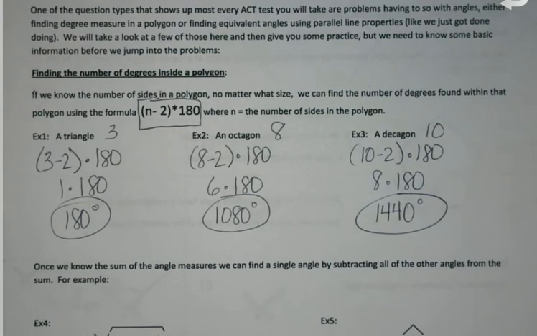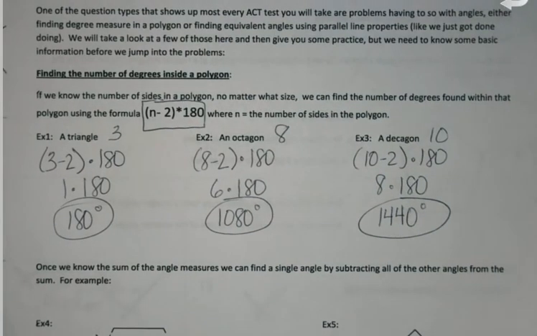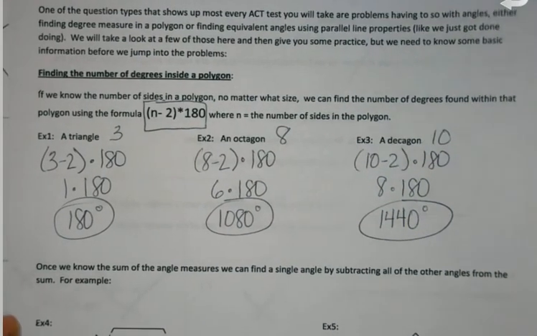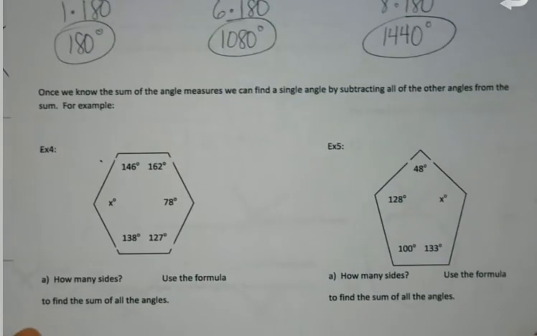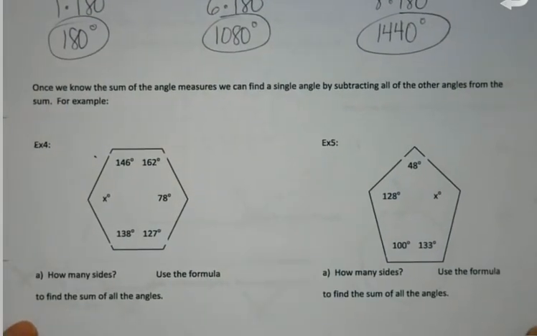So when would I need to know that? Is the ACT going to ask how many degrees are in a decagon? No. But there may be a question similar to what we're seeing down in numbers 4 and 5. If I can figure out how many degrees there are in the whole shape and there's only one angle missing, I can easily take care of that with a little bit of work. So let's see here. Example 4.